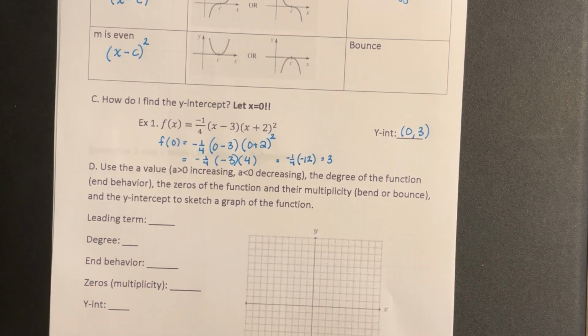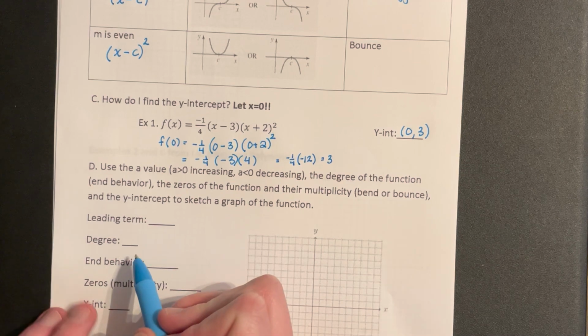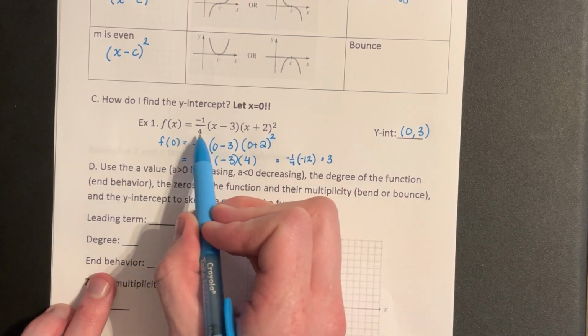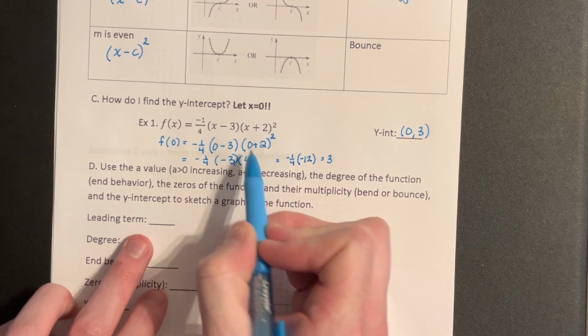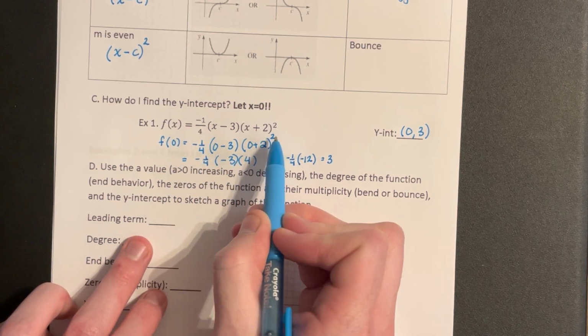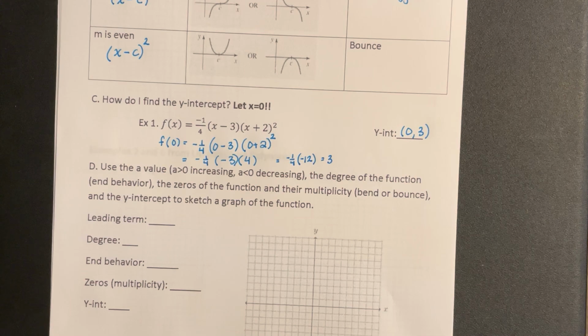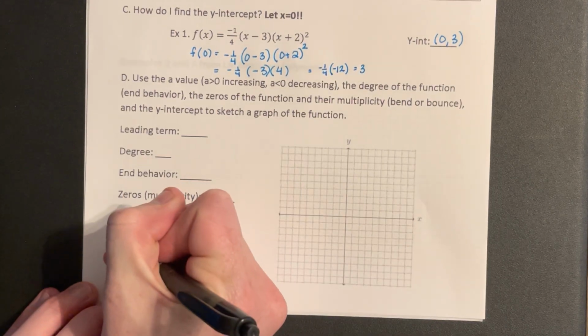So if we know all those things, then we can graph or at least sketch a graph of the function. All right, that means that we have here a function where we need the leading term because it's not in standard form. We talked a little bit about how to do that, but just to review, let me rewrite the function down here.